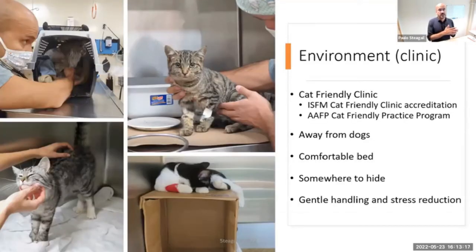In terms of the environment, in terms of the clinic, I know not all of you will have followed the clinic accreditation or the AAFP practice program and etc. But the idea is that even if you don't have this accreditation, a lot of the things that are described in these programs can be applied in your daily routine in your clinic. And you can see lots of examples there, especially separating cats from dogs, providing a comfort bed. And you can have, for example, these very expensive cardboard boxes to provide a place for the cat to hide, to perch, and to hang out during the hospitalization.